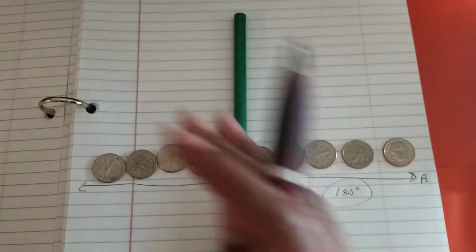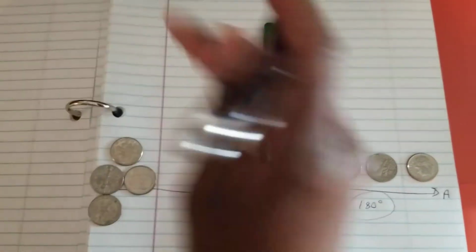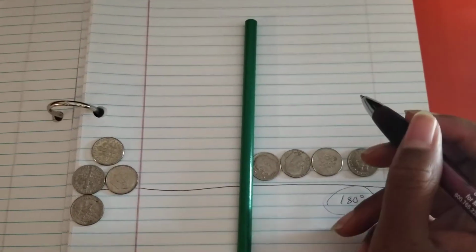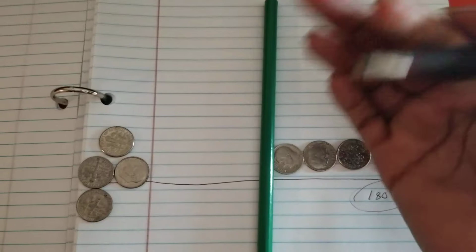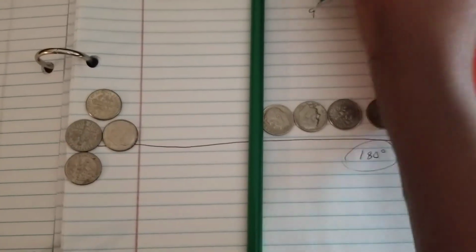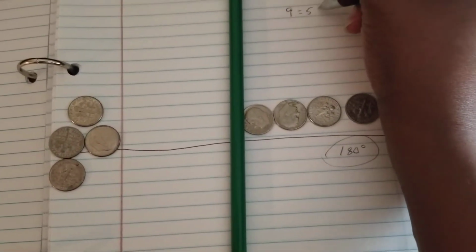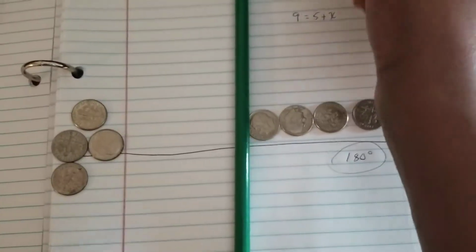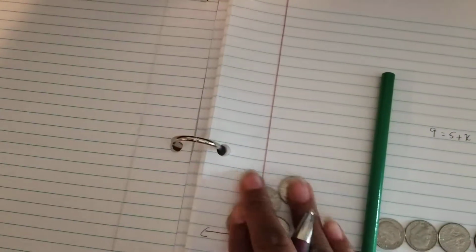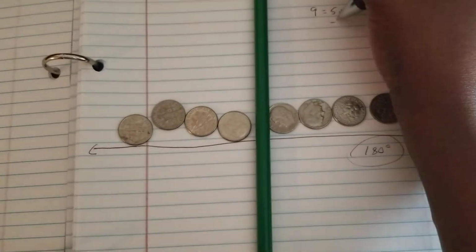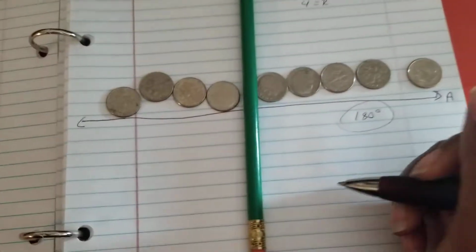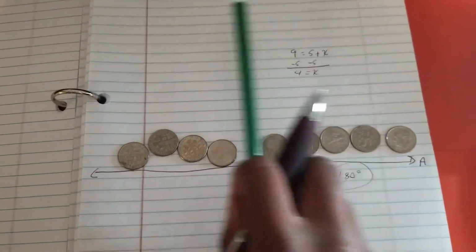If I'm not quite sure how many dimes I have over here, I'm going to take my 5 and see what the difference is from 9. So I would have 9 is equal to 5 plus x. And I would solve that equation and I would know that I should have 4 dimes on this side of my line. So minus 5, 4 is equal to x. And that's true no matter where I move this.